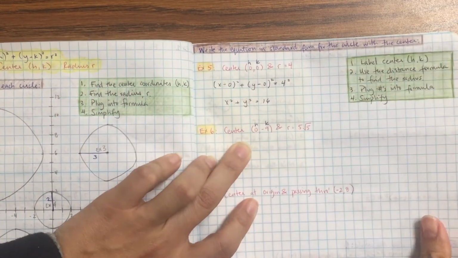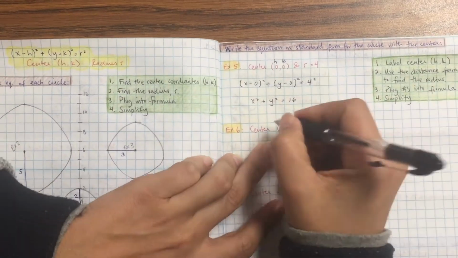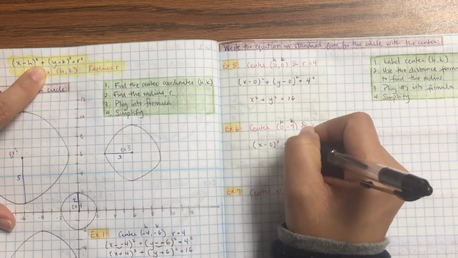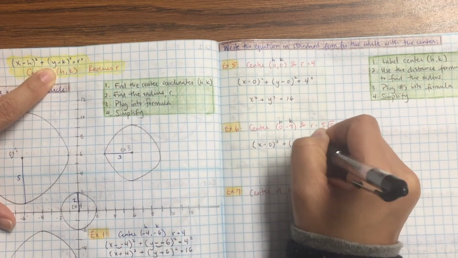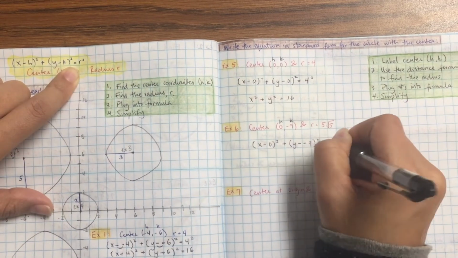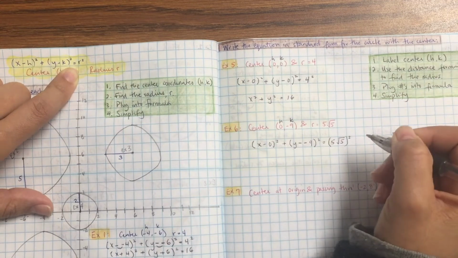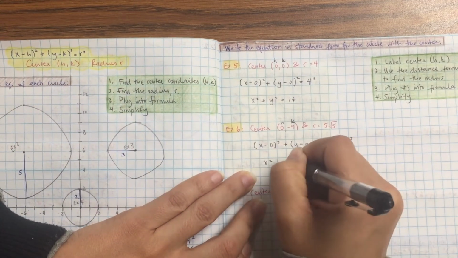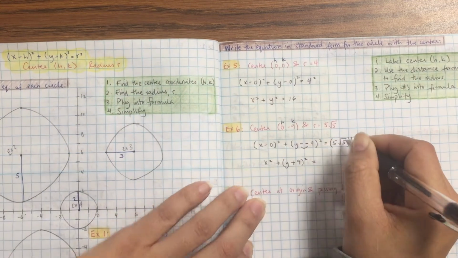Right. Let me do one where the radius looks a little funny, but it's the same exact thing. Label h and k, plug it into the formula. So h is 0 and k is -9. Equals the radius squared. Now the radius squared is 5 radical 5, all squared. Now we're going to do this in a calculator, but I'm also going to show you how to do this by hand. Simplifies to x squared plus, and if I fix that sign, y plus 9 squared.